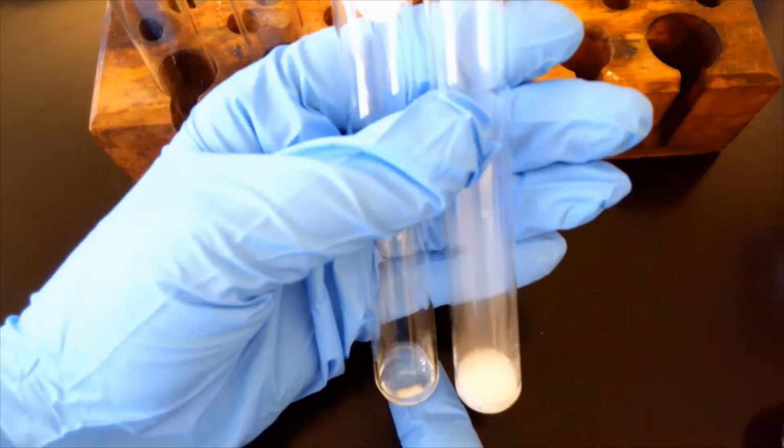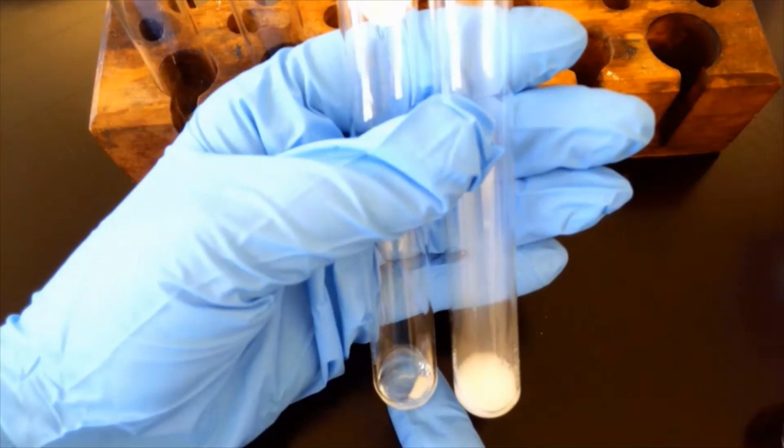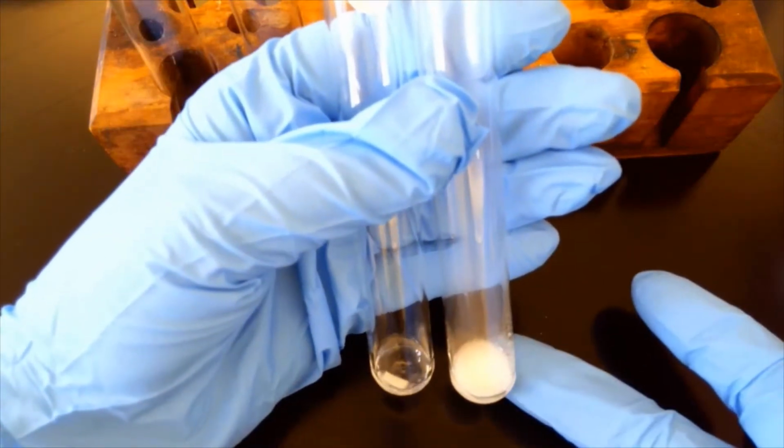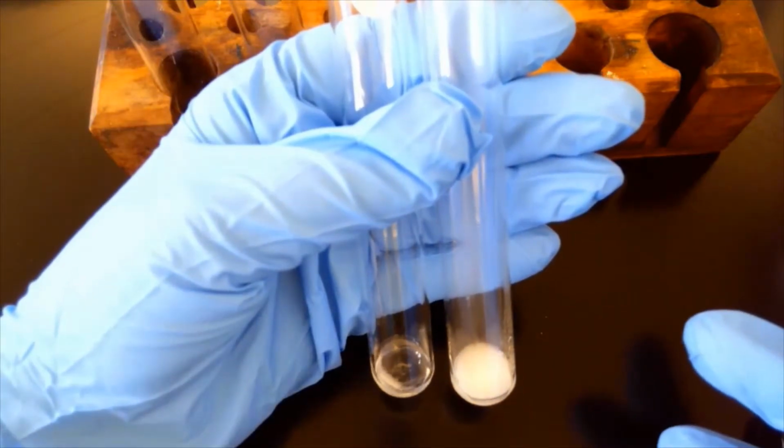Same with the acetic acid, not so much. I can keep my finger on here longer, but right now I can only, that actually hurt. You can only touch it for a little bit before it actually gets really hot.